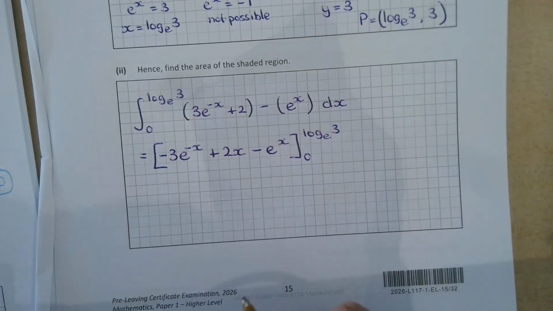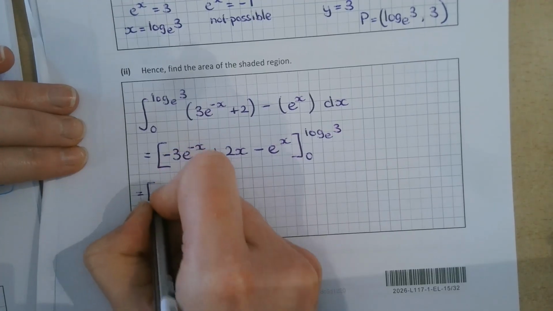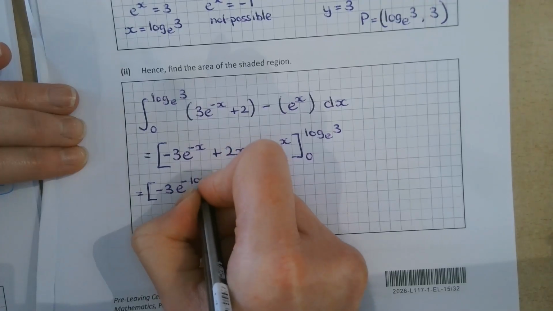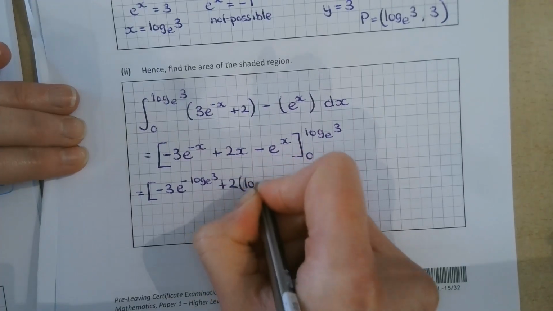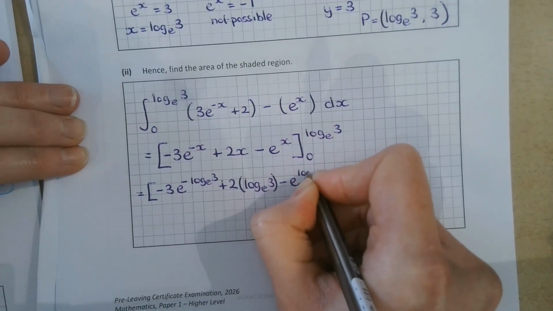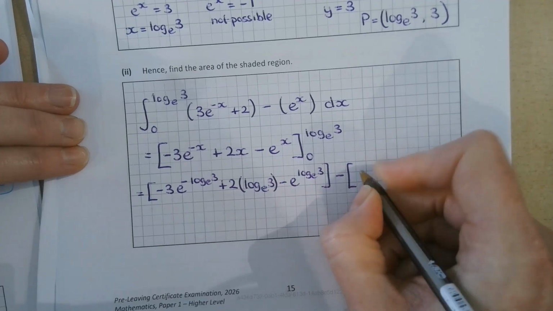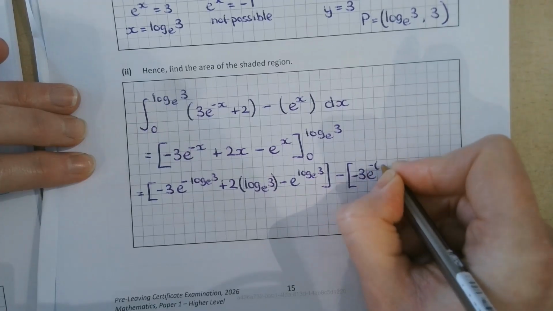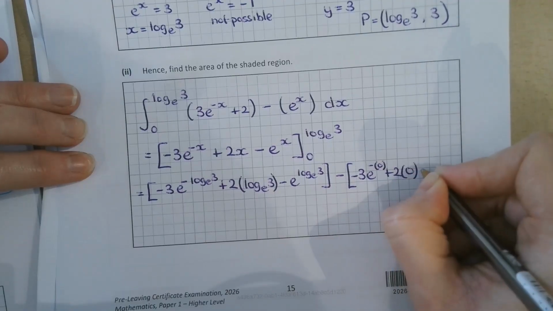So filling in those limits, we would end up with minus 3e to the power of minus log to the base e of 3, plus 2 times log to the base e of 3, minus e to the power log to the base e of 3. Minus, on the other side, the limit is going to be minus 3e to the power of 0 minus 0, you can just write that as 0, plus 2 times 0 minus e to the power of 0.